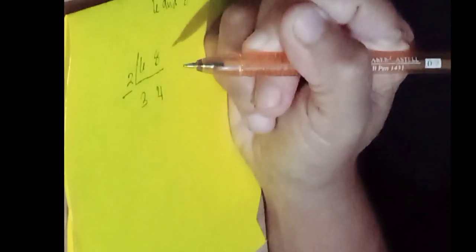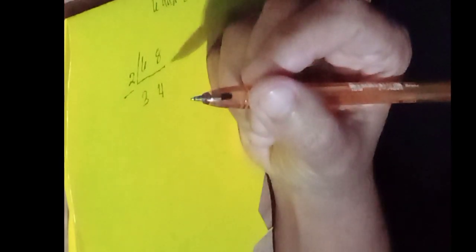To solve for the LCM, we need to multiply the common divisor 2 by the quotients 3 and 4.